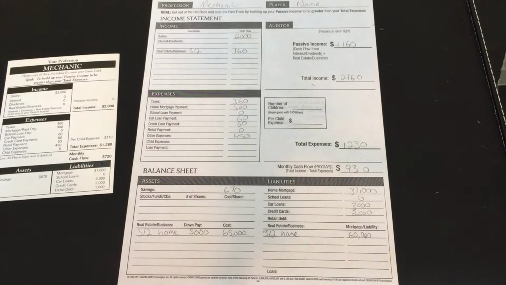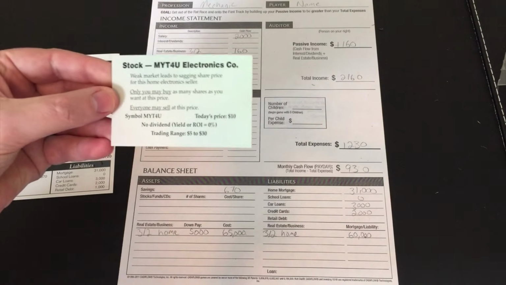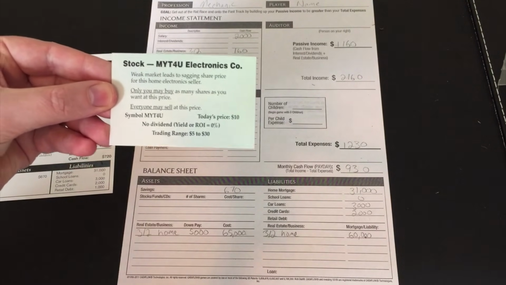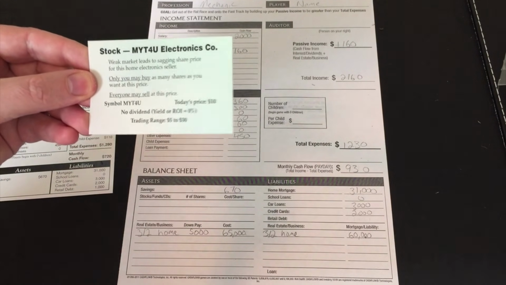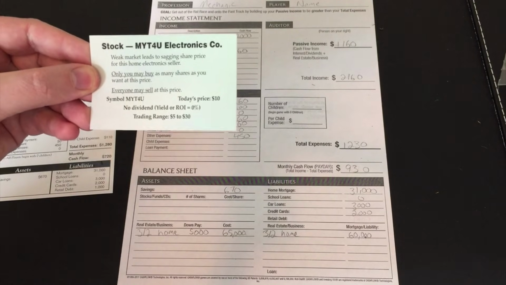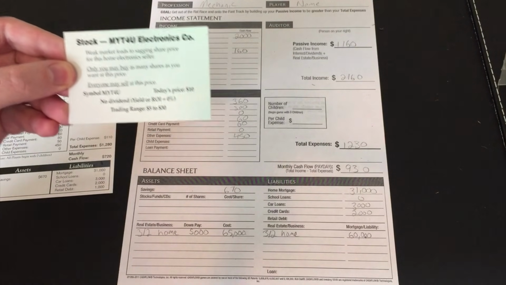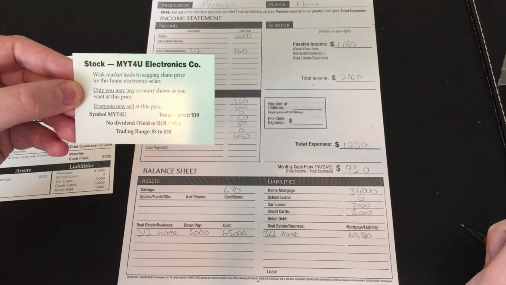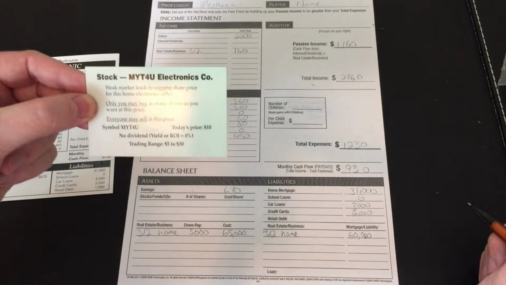I'm going to show you a second card here, and this one is Mighty for You Electronics. I'm going to show you two different things on this card. The first is how to buy a stock, and the second is how to take a loan. I mentioned earlier you can take a loan from the bank at any time. You must take loans in $1,000 increments, and your interest payment is 10% per month, which is 120% per year.